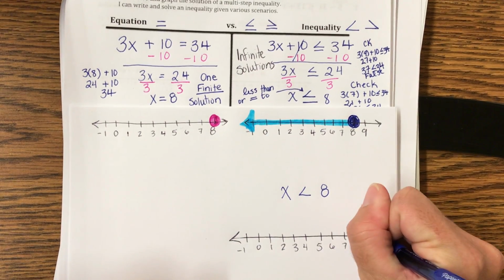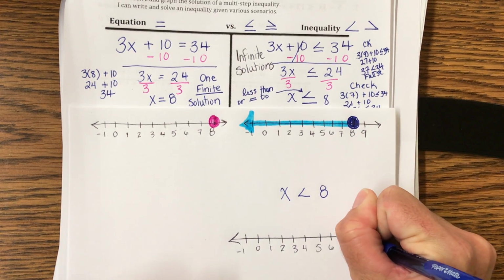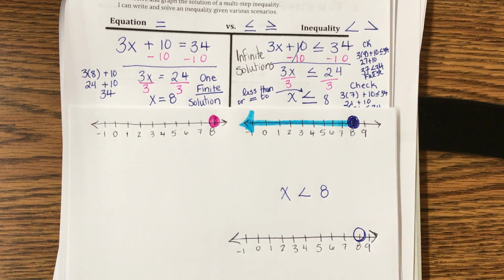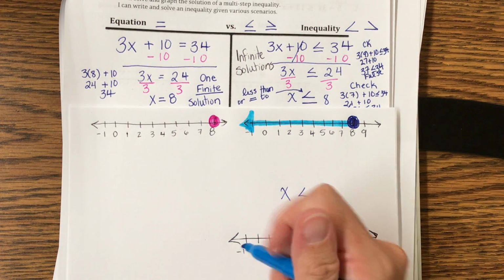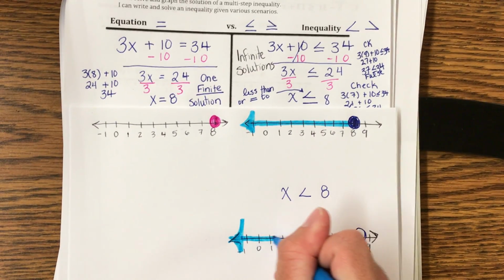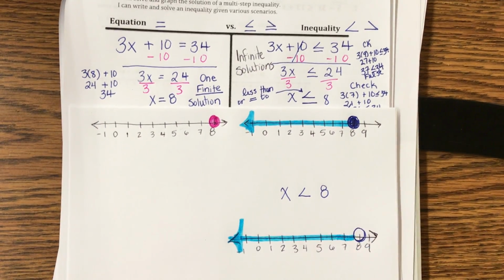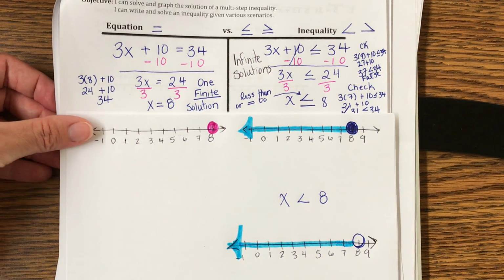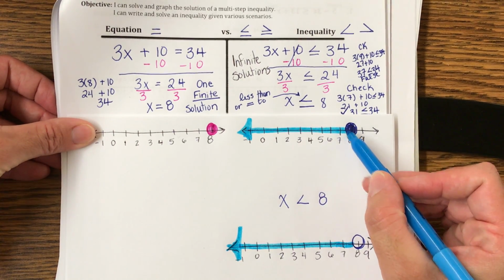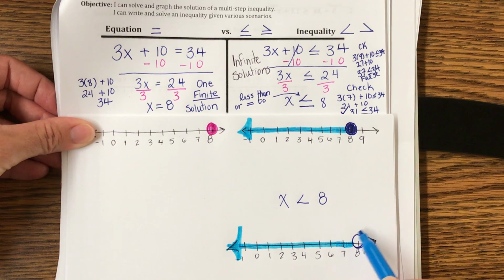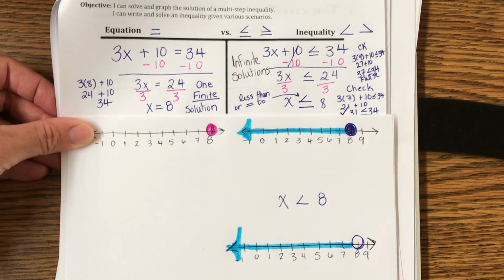So to tell someone that 8 is not part of the solution, you always want to use an open circle. So 8 is not going to be shaded because it's not part of the solution, but everything below that is. So an open circle and then shade everything below 8. So when it's a less than or equal to, you shade in the circle because 8's part of the solution. But if it was just a less than, you want to use an open circle and everything below.